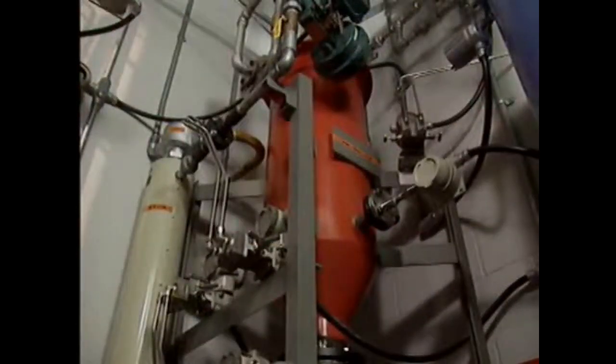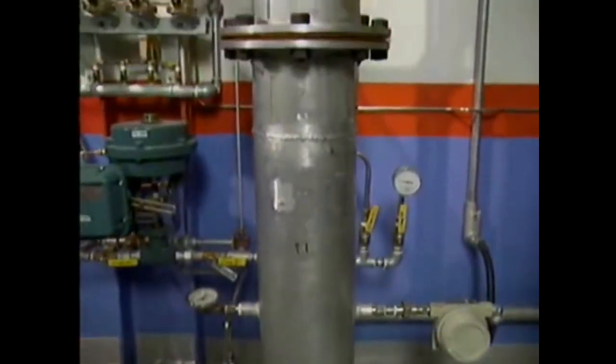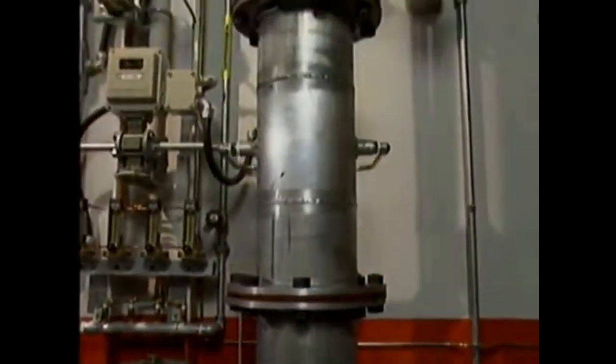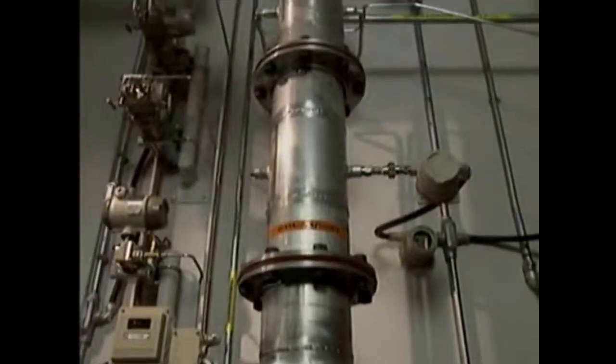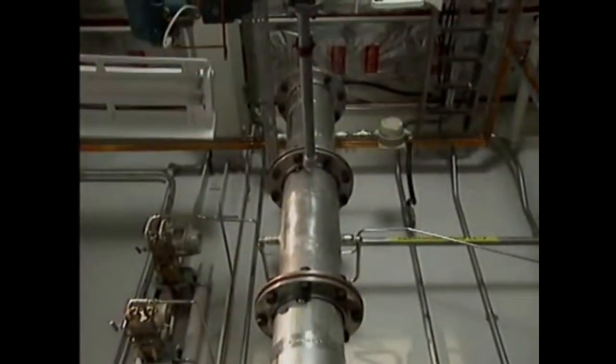In this system, liquid feed material is transferred from a feed tank into a distillation column. In the column, the feed material is partially vaporized to separate it into two components, the vapor and the remaining liquid, which are recovered separately.